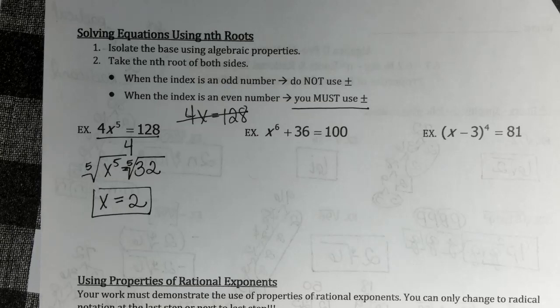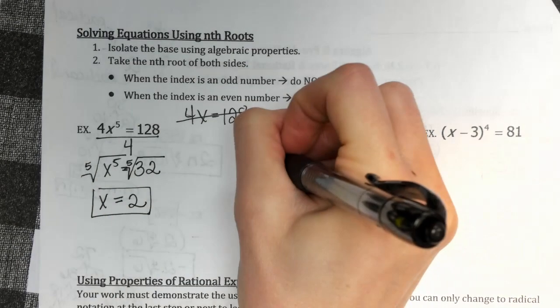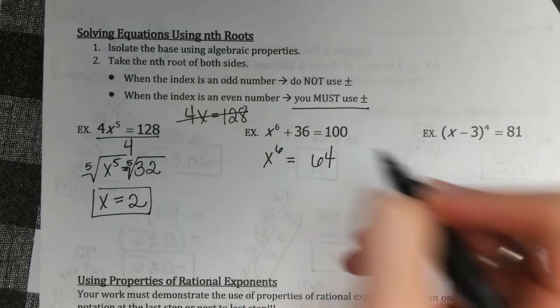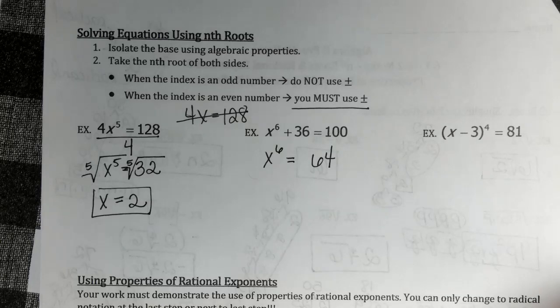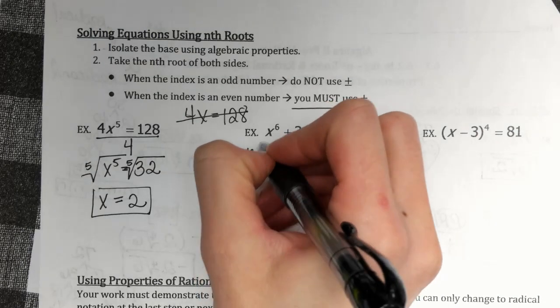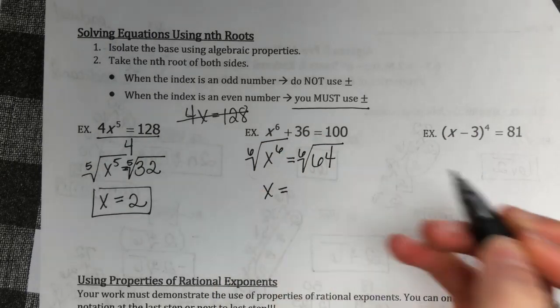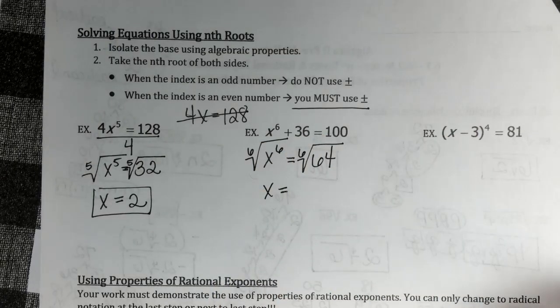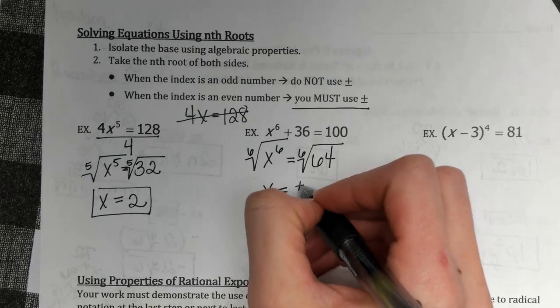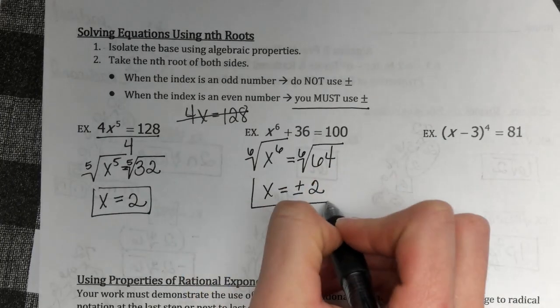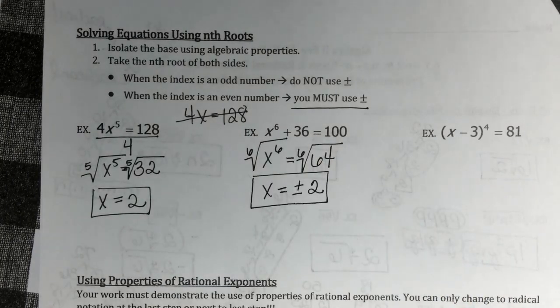5x to the 6th plus 36 equals 100. Subtract 36. x to the 6th is equal to, and then what do I do? The 6th root. So x is equal to plus or minus 2. I took an even root. I gotta have that plus or minus.